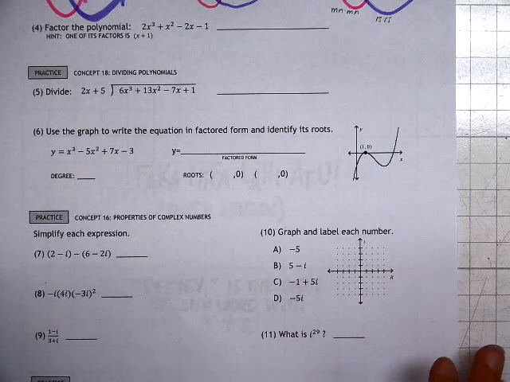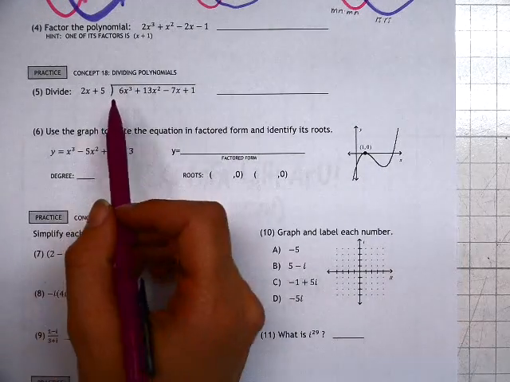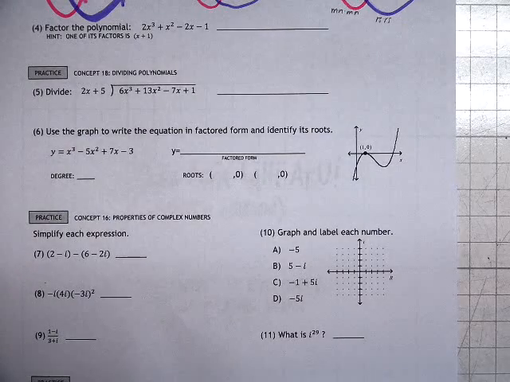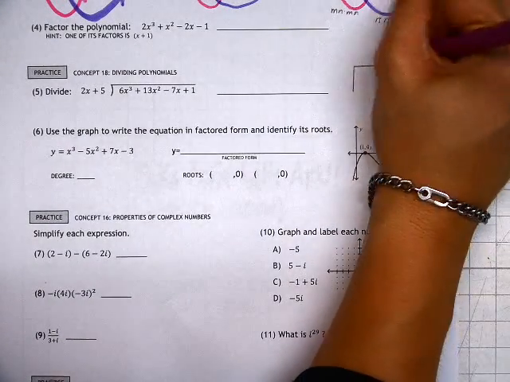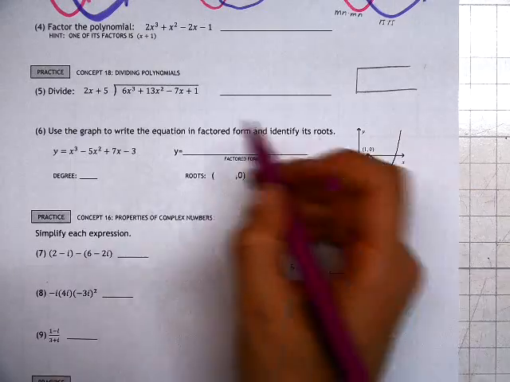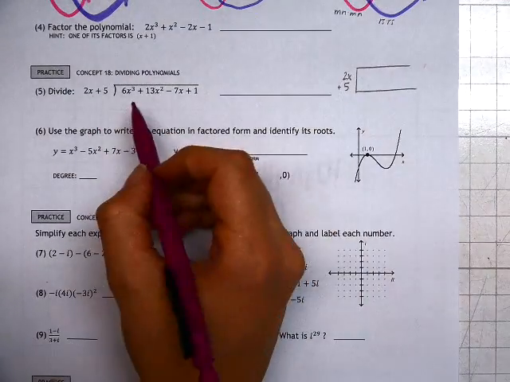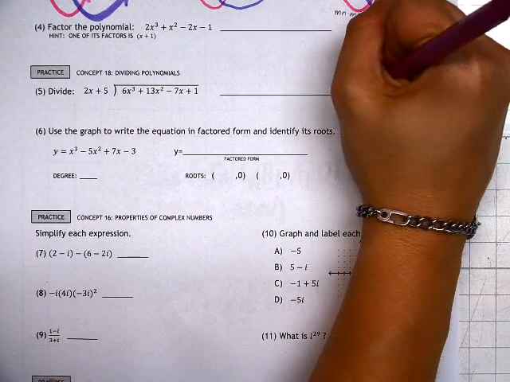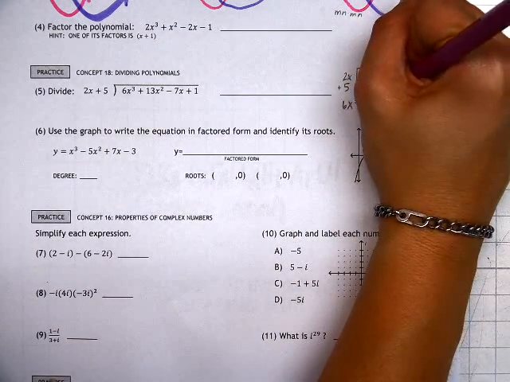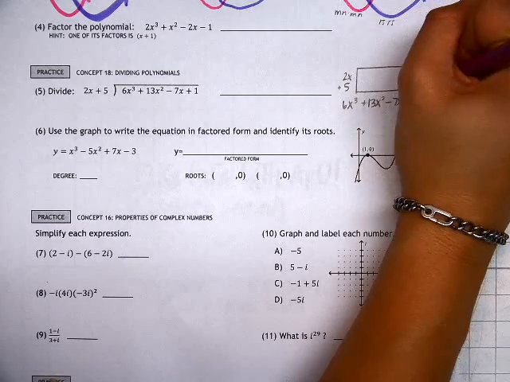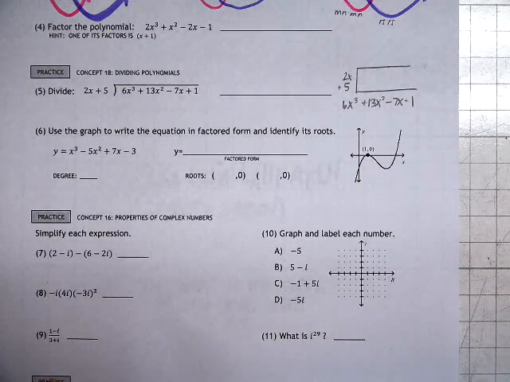In number 5, we're going to be asked to set up a division, and even though it's given to us in this form, we know we can usually switch it to the box format. When we switch it to the box format, we recognize that 2x plus 5 is the side of the box, and that the 6x cubed goes along the bottom of the box. We just print down all of the terms, we don't change anything, we just use what's there.